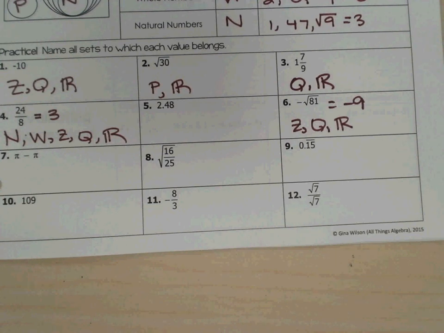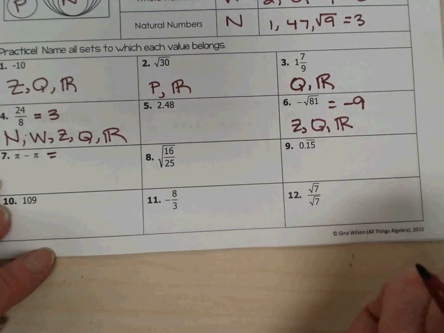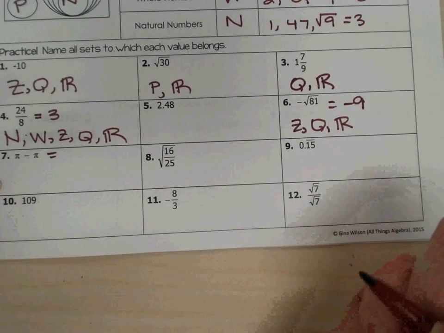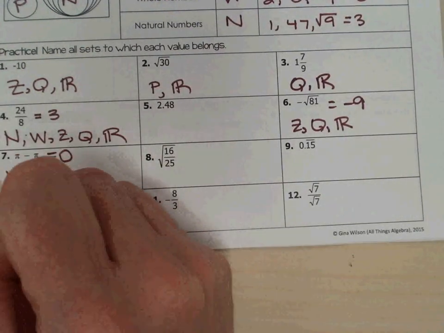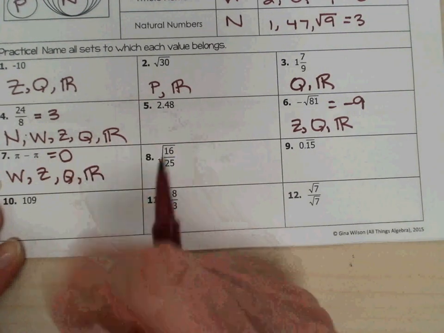Number 7, pi minus pi. Irrational. Oh wait, no. It would be a whole number because it equals 0. That's right. Why do we look at that and feel like it's irrational? Because we see the symbol pi. But it's 0. You have to simplify first, and 0 fits into whole numbers. Well done, Liberty.